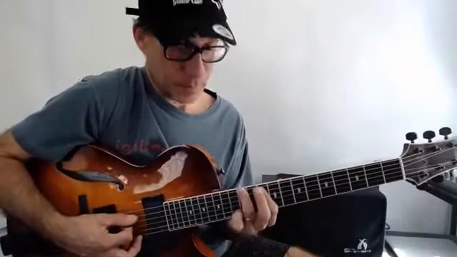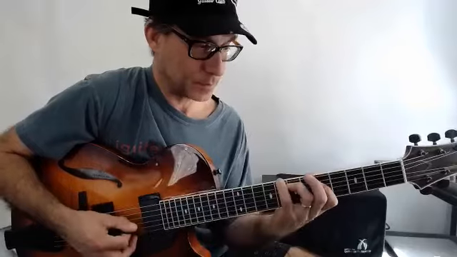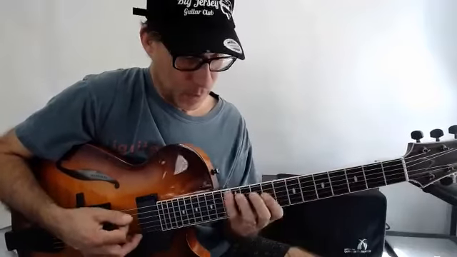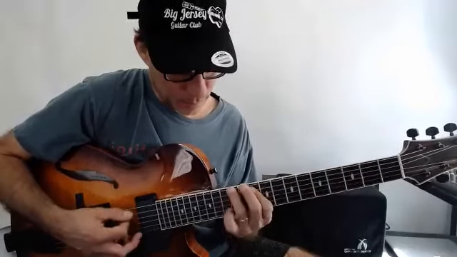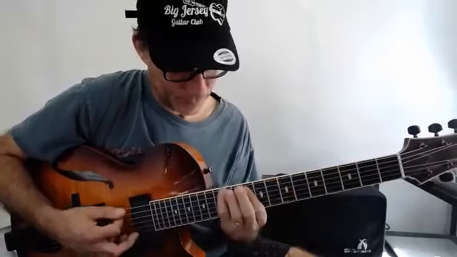Up to this, which is the same as this, only on the lower strings. Start of a chord melody arrangement for All of Me, right there, right?